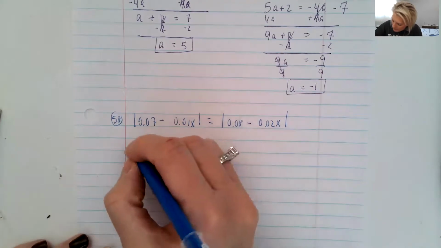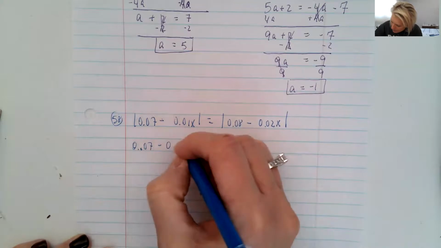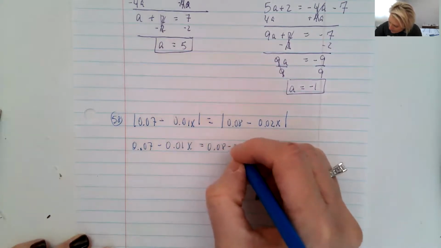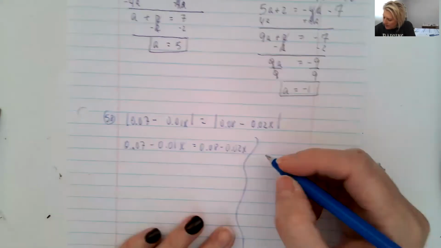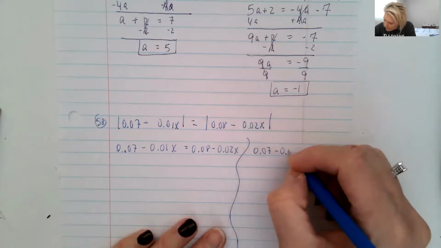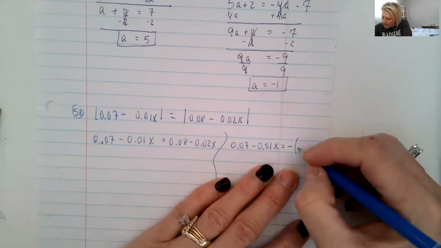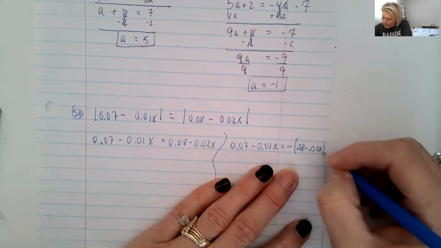So 0.07 minus 0.01x equals 0.08 minus 0.02x. And then the other side is 0.07 minus 0.01x equals a negative of the right-hand side, 0.08 minus 0.02x.